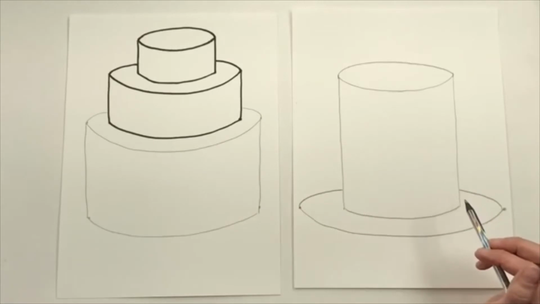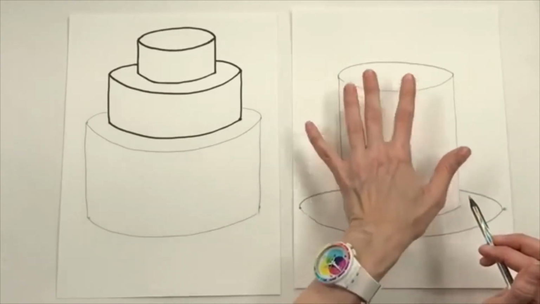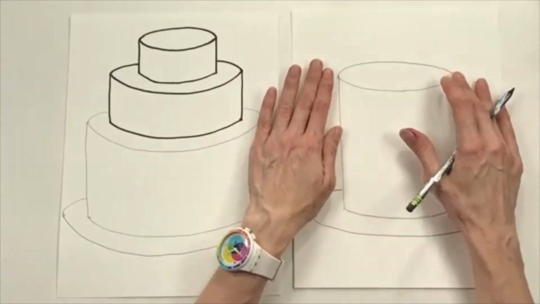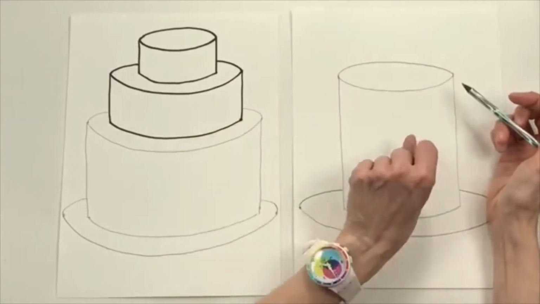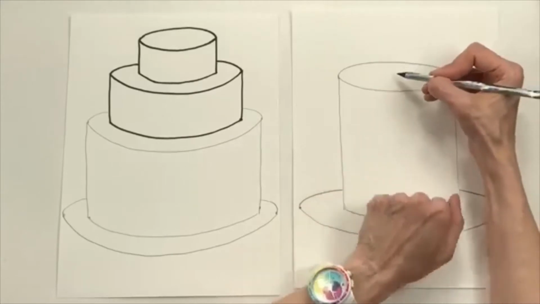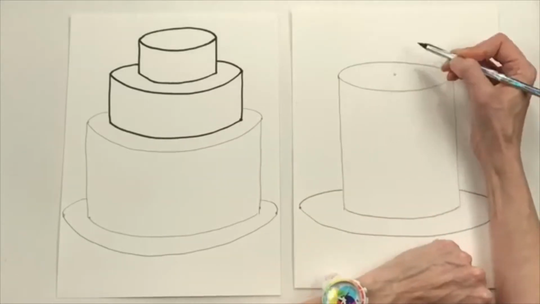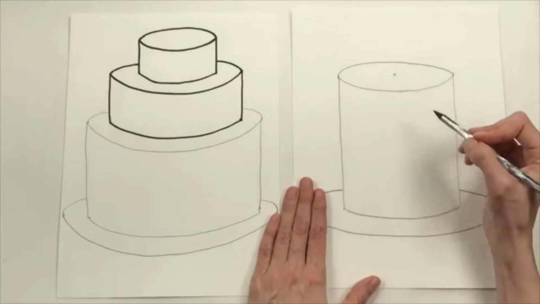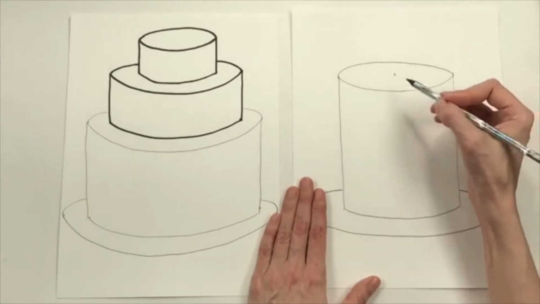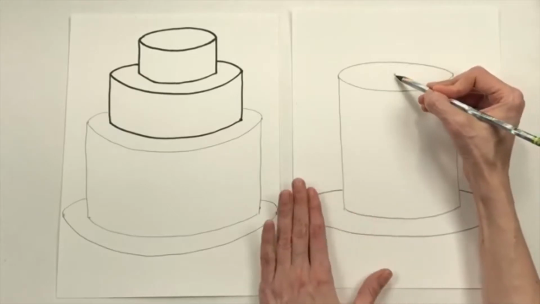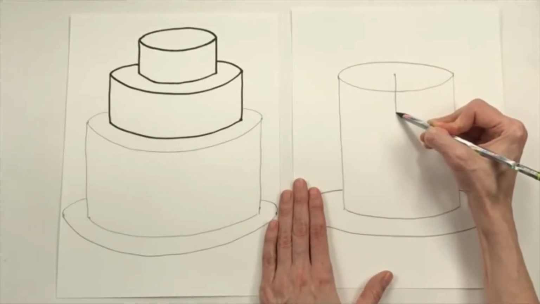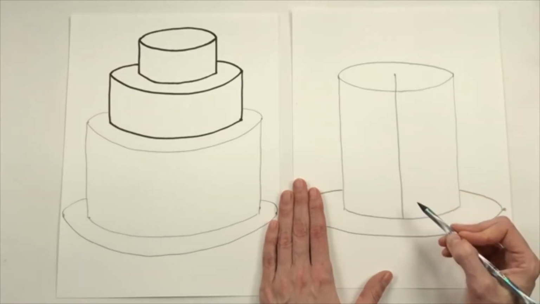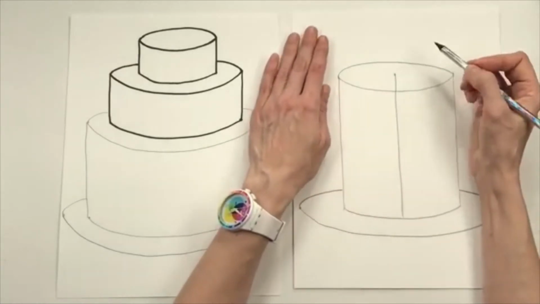Now let's take a slice out of this cake. So to do that, find the middle of this oval or elliptical shape and put a little polka dot. Once you've got that, draw a line that goes straight down to the bottom. Perfect.